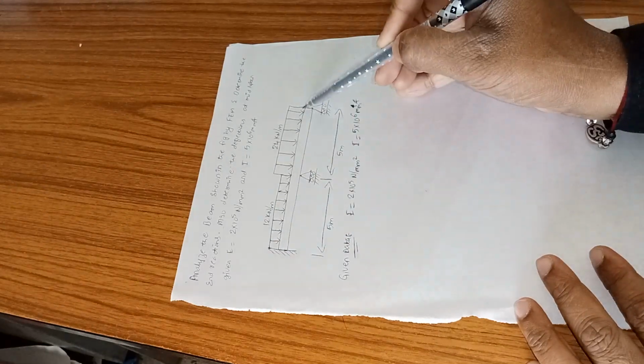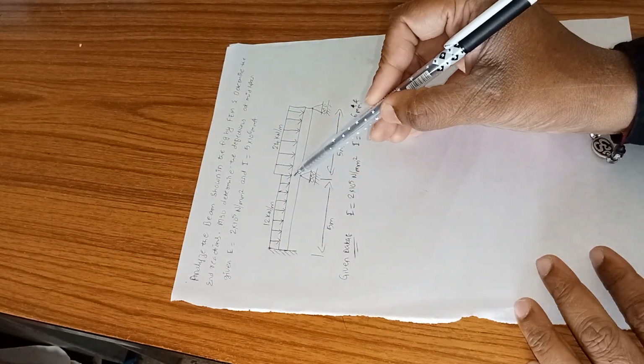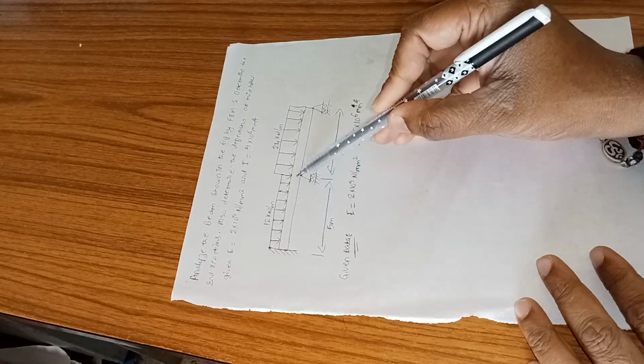End reactions means at these ends. Also determine the deflections at midspan. Midspan in the sense it's at the middle of this beam.